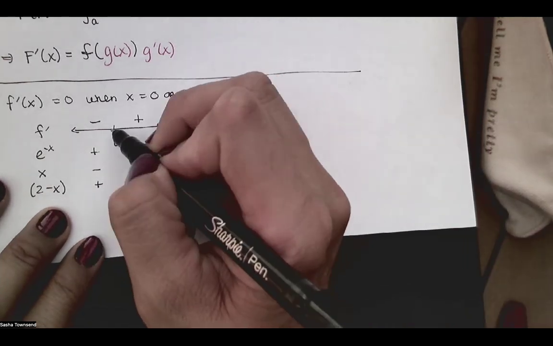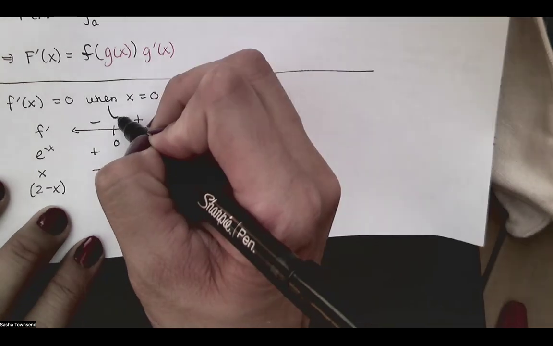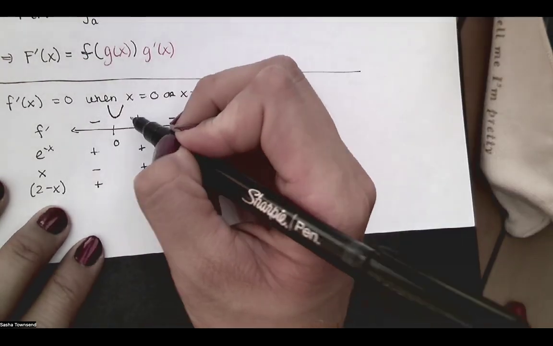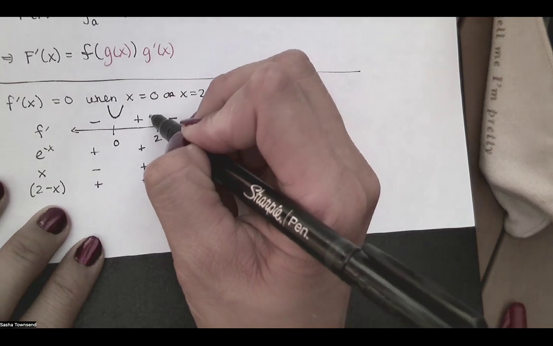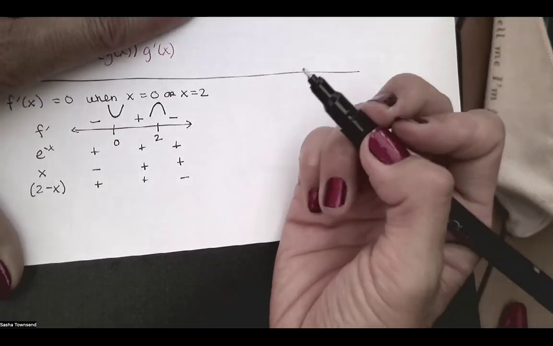And we know that the derivative is 0 at this point and this point. The function goes from decreasing, having a 0 slope, to increasing at 0. So we're going to have a relative minimum there. And then the function goes from increasing to having a 0 slope to decreasing. So we'll have a relative max there by the first derivative test.